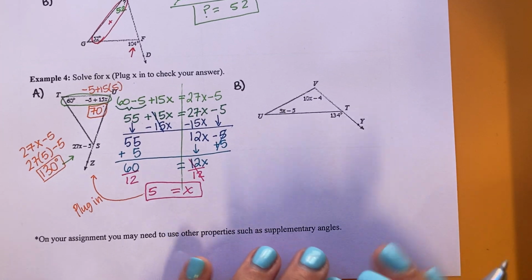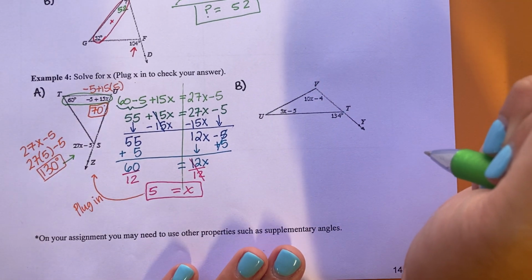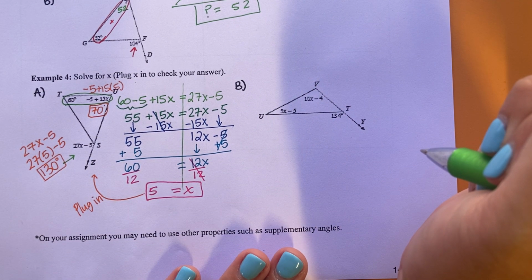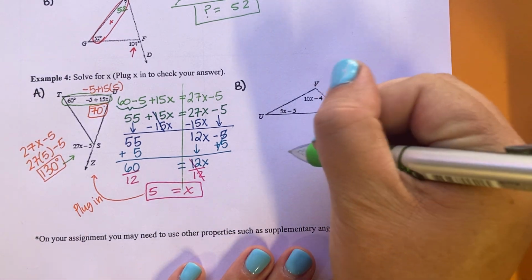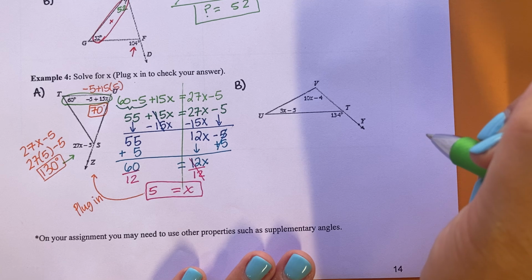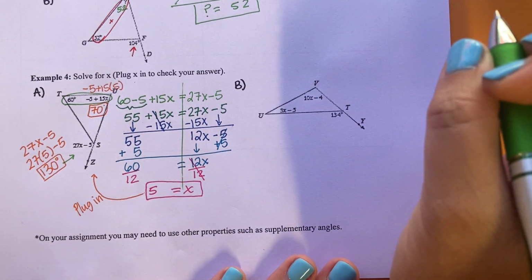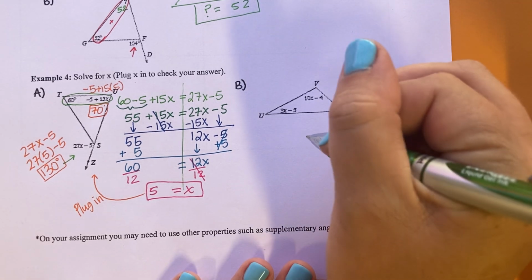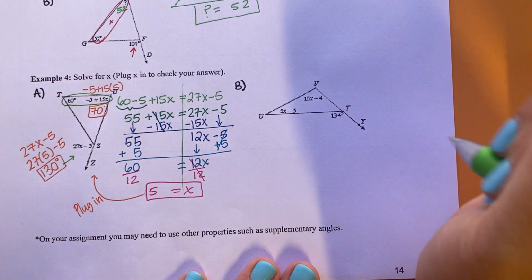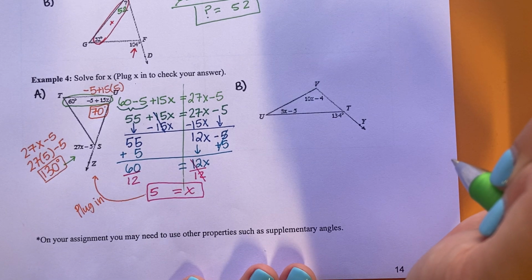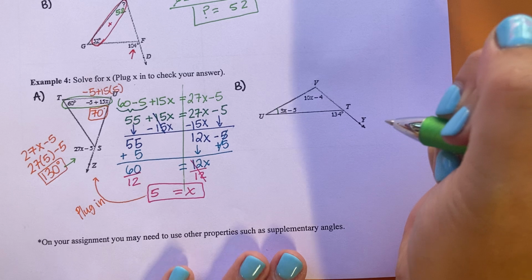On question B, it's kind of hard to see. I'm going to say that's a 3x. Or a 5x, let's see.